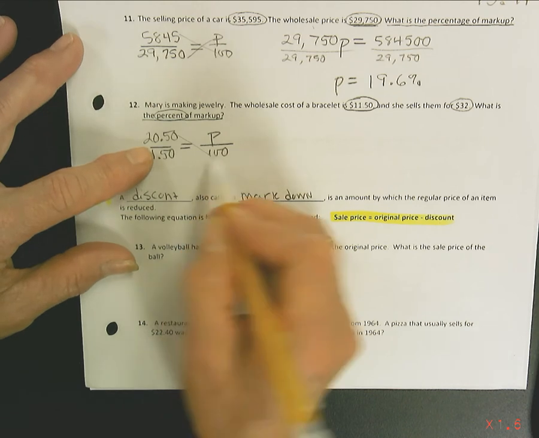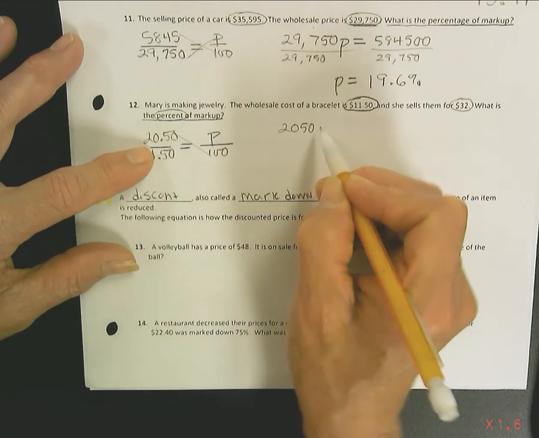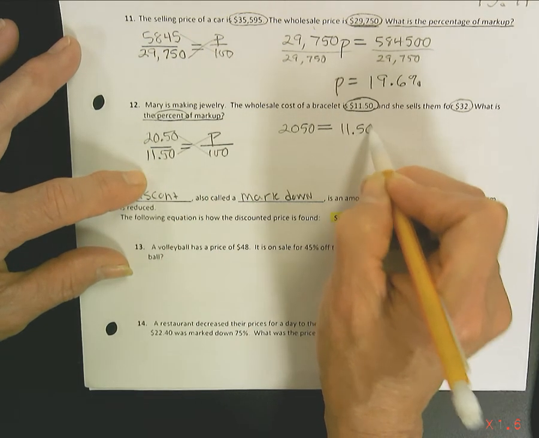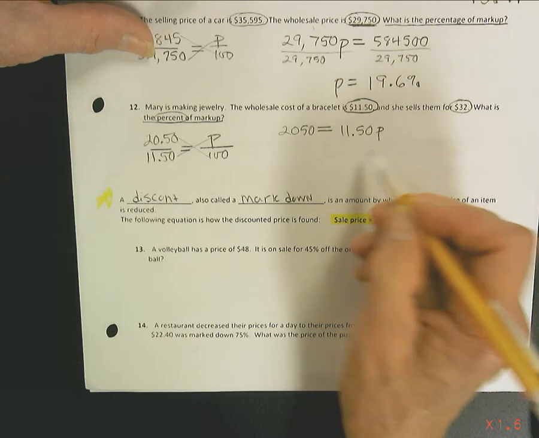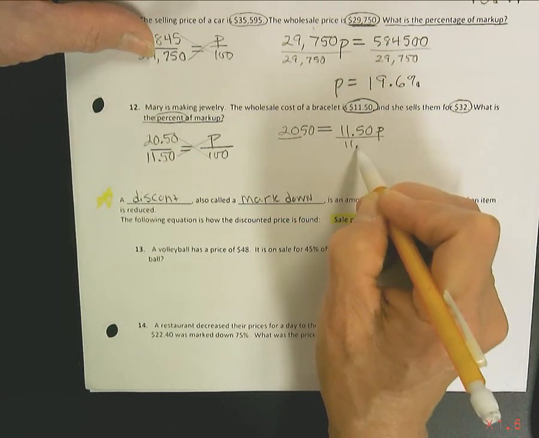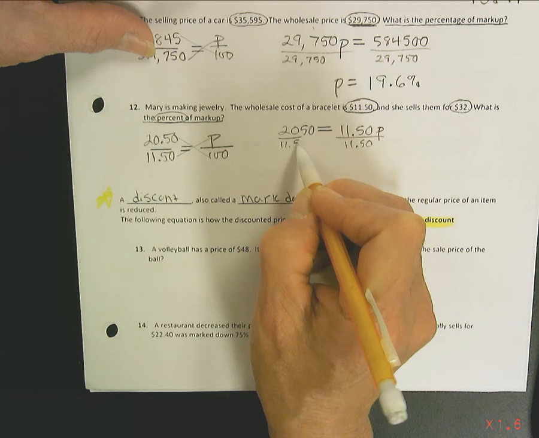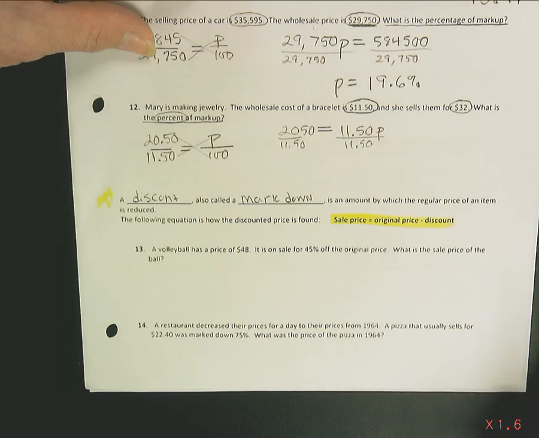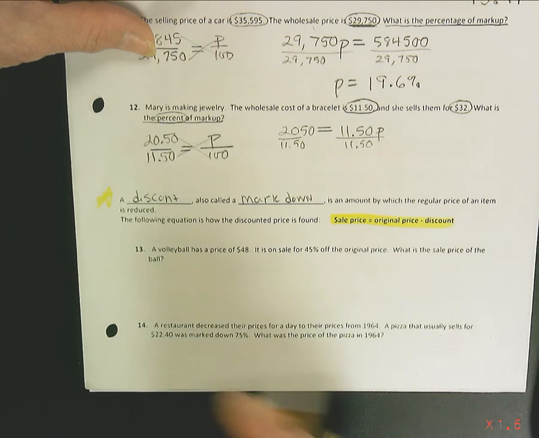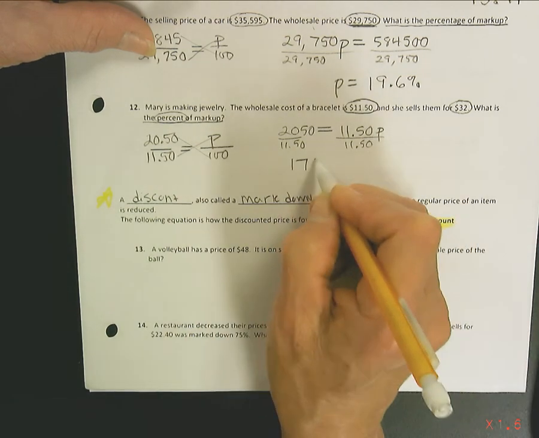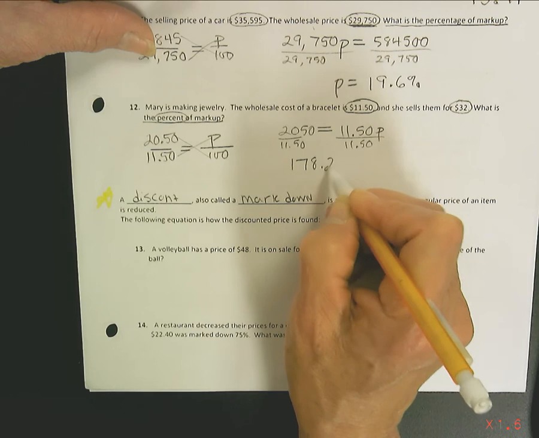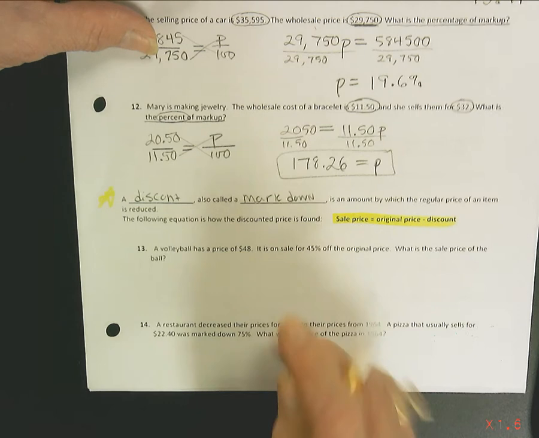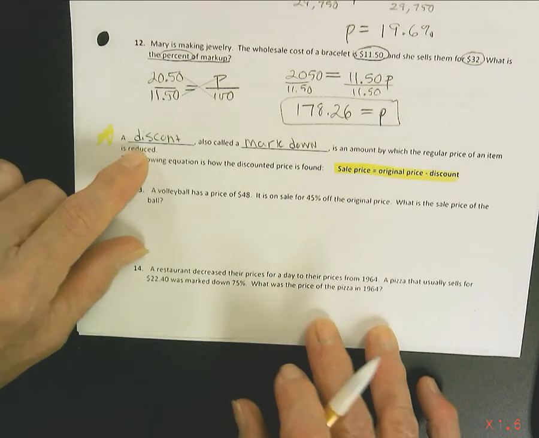Cross over, multiply these two together, equals, cross over, multiply these two together. Your last step is going to always be to divide by whatever number is in front of the variable. And this time it's 11.5. So let me see, 178.26 is our percentage.